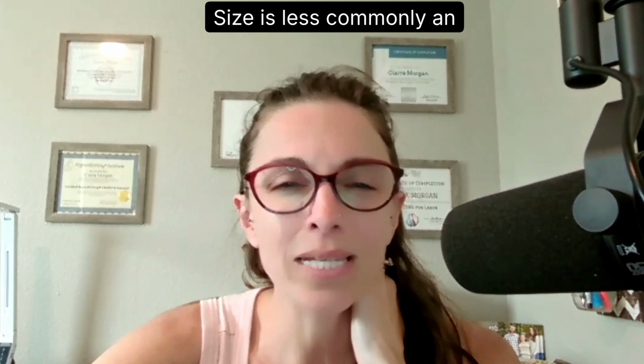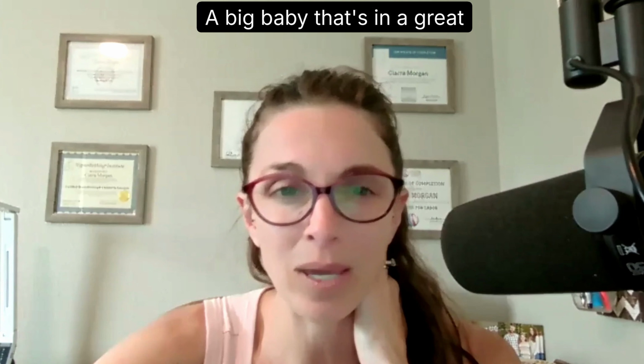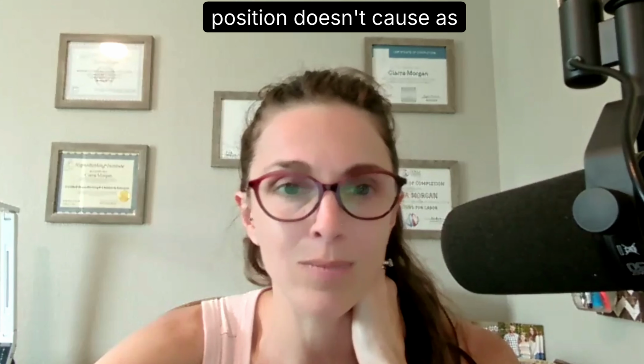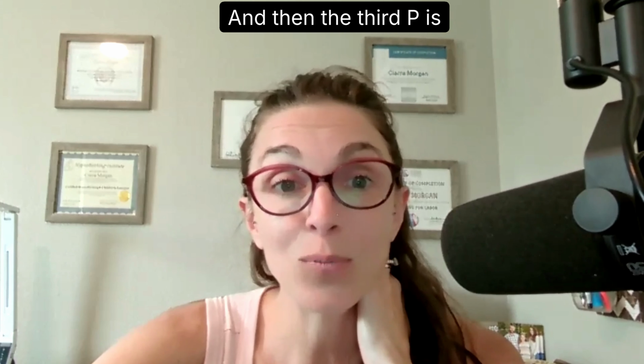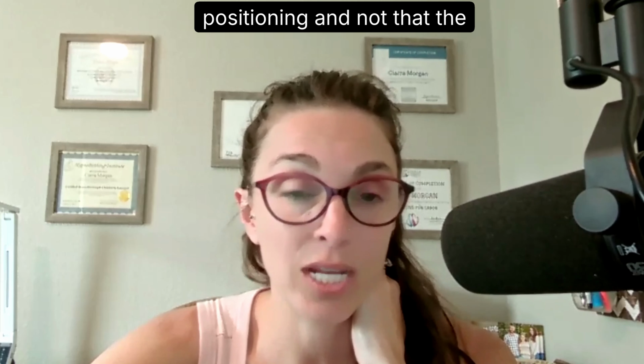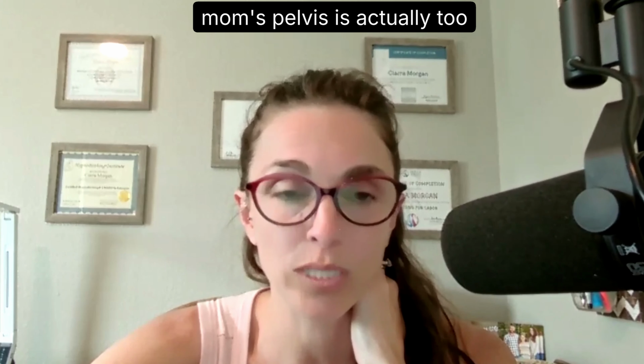Size is less commonly an issue than positioning. A big baby that's in a great position doesn't cause as much issue as a smaller baby in a poor position. And then the third P is passage, which is the pelvis. So the shape and space dynamics. Again, often it's about positioning and not that the mom's pelvis is actually too small.